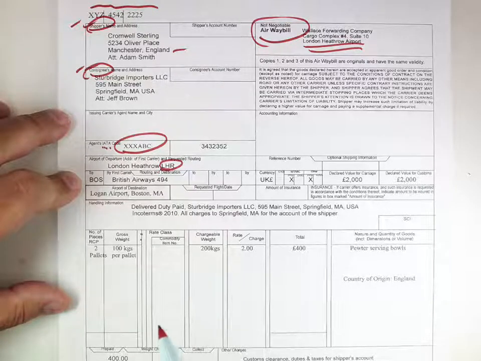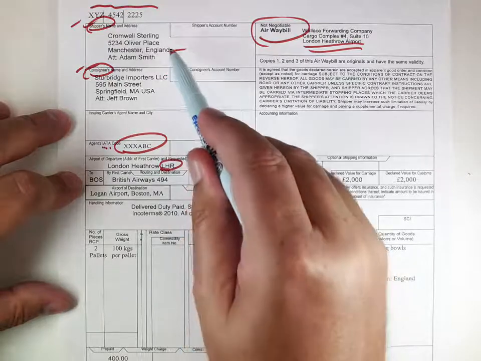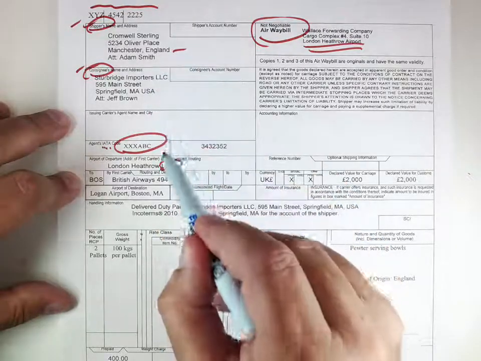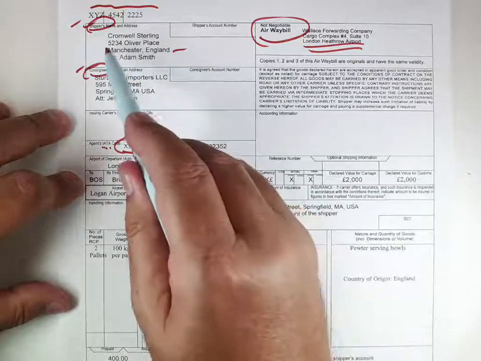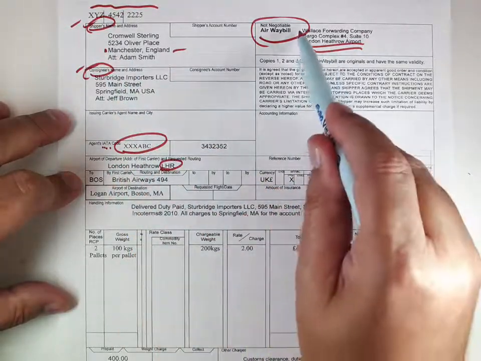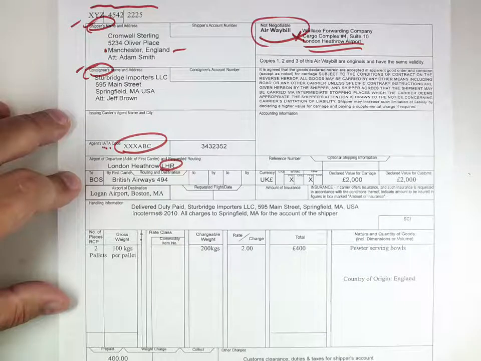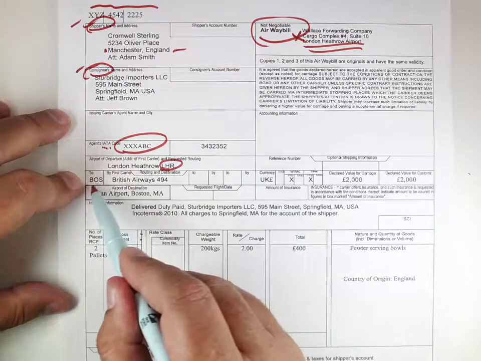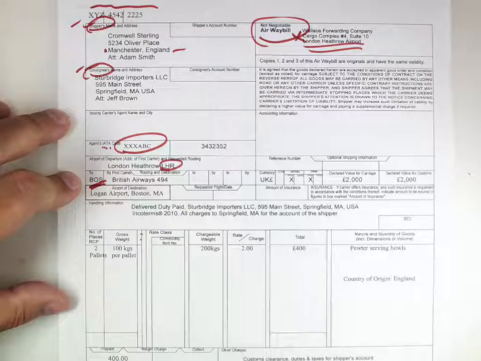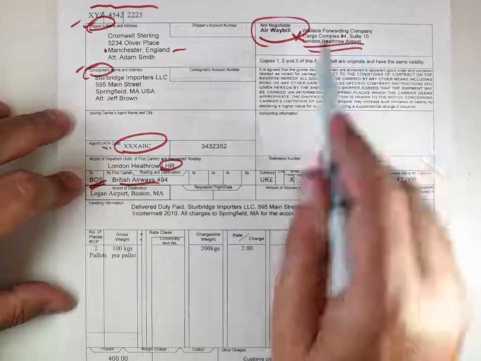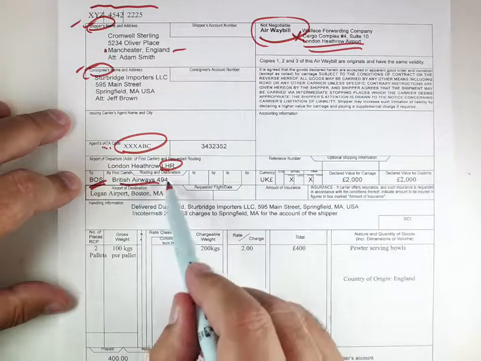So we automatically know, or should know, that because Manchester is a fair distance from London, there's going to be inland freight. A truck has to go from Manchester to deliver this cargo down to the freight forwarder here in London. There's a charge associated with that. Who pays it? The Incoterm will designate who pays that charge. Moving on, it's going to Boston. Boston is 100 miles from Springfield. Springfield is in western Massachusetts, so the closest airport is BOS. The carrier, and that's going to be selected by the freight forwarder, is BA, British Airways, on Flight 494.